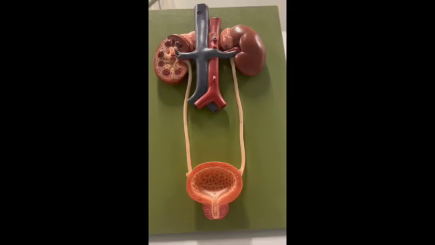This is the model we go over in the lab. This is mainly what we see in the abdominopelvic cavity, these organs. There are two healthy kidneys shown over here. On the top you see a bean-shaped structure. On the top is this triangular-shaped structure, which is the adrenal gland.